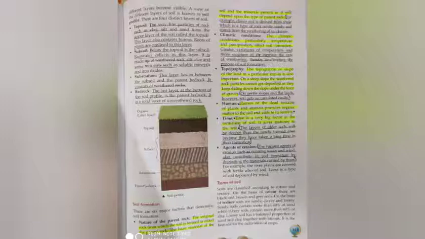So based on color, soils are of many types: black, red, brown, grey, etc. And based on texture, soils have 3 types: sandy, clayey and loamy. In sandy soil, the sand percentage is 60. In clayey soil, the clay percentage is 60. And loamy is a balanced soil where clay and sand are equal, with humus.